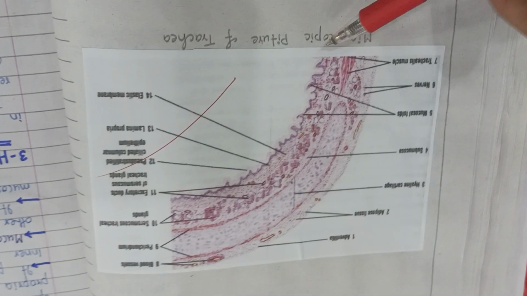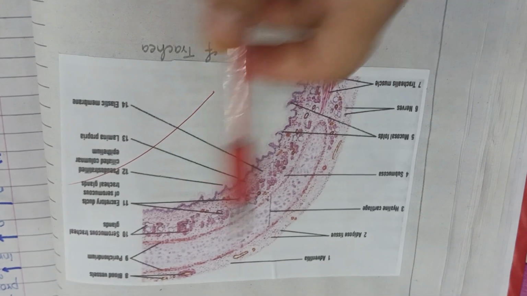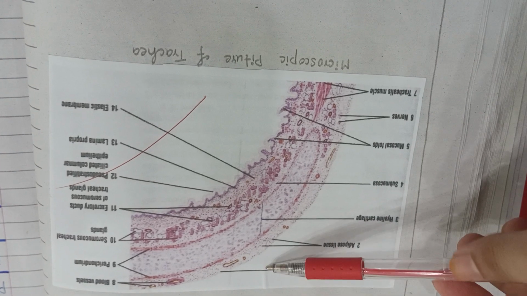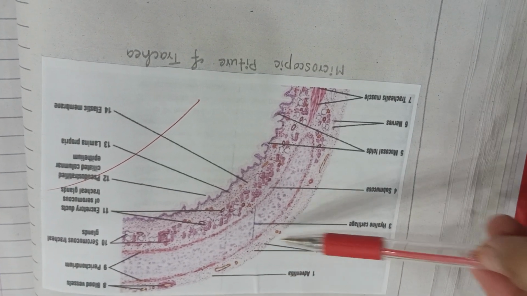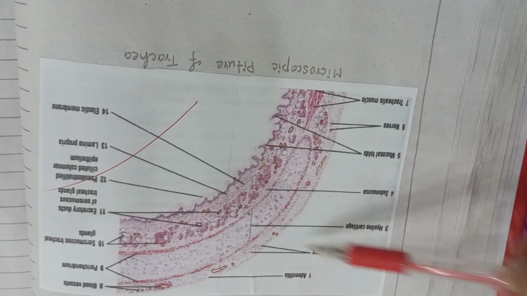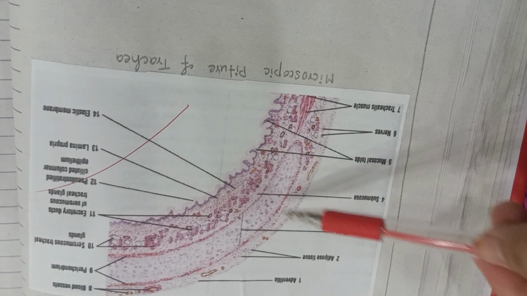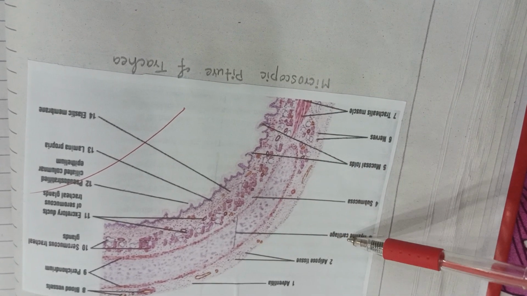Now I am going to show you the picture of the layers of the trachea. This is the trachea under the microscope. Now you can see the outermost layer. This outermost layer is the adventitia. It has some fat cells in it, which is called adipose tissue. Then after it, this is the hyaline cartilage. This whole part is the hyaline cartilage.